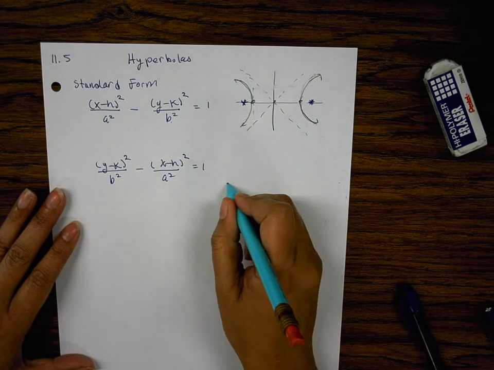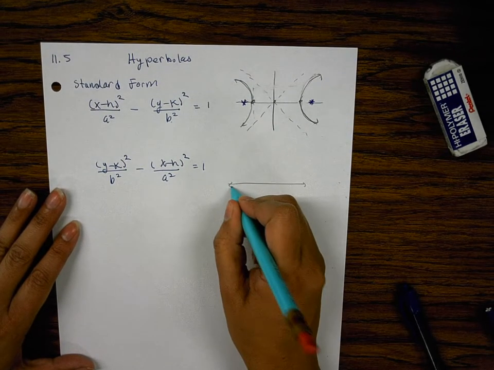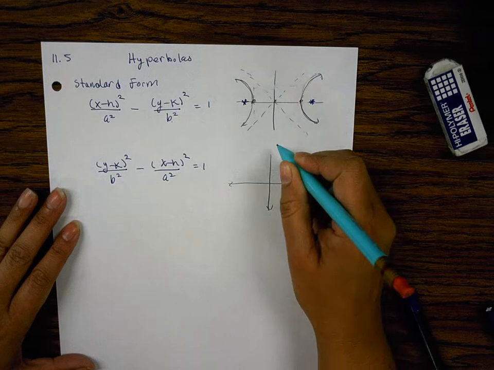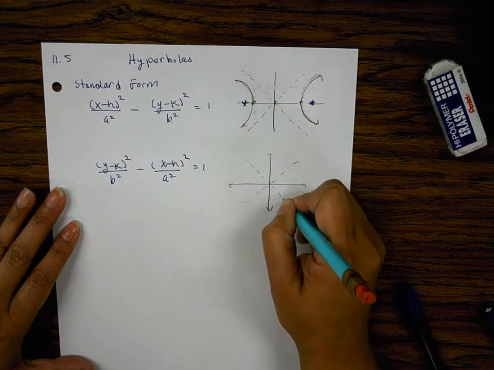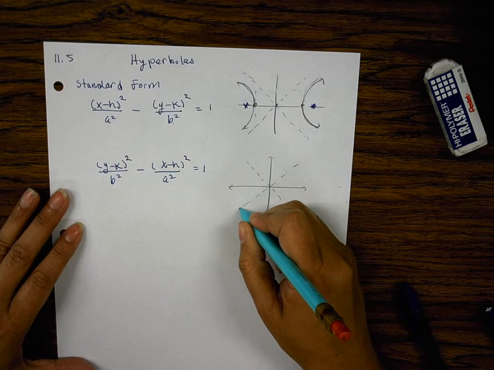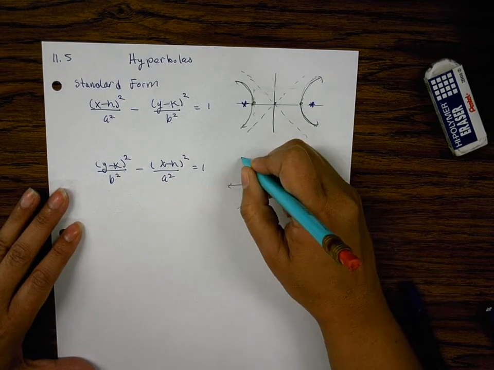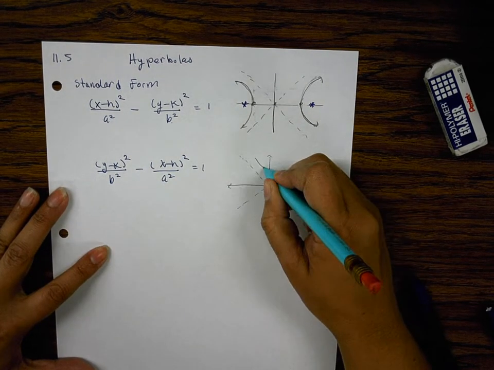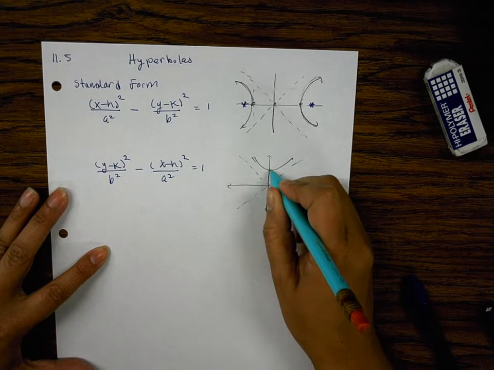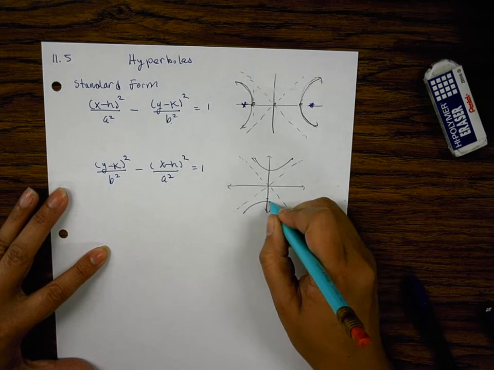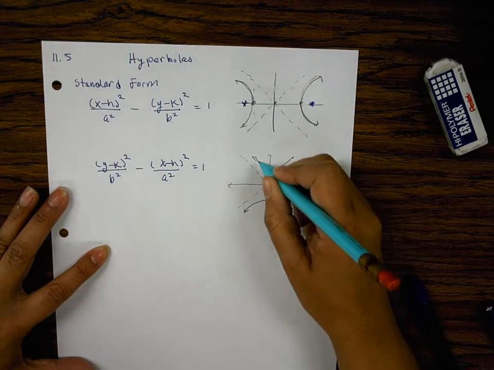It's still a hyperbola, but it looks different. Assuming the center's at the origin, you will still have these asymptote type lines, which we'll figure out how to draw in just a little bit. But your hyperbolas will be opening up and down.